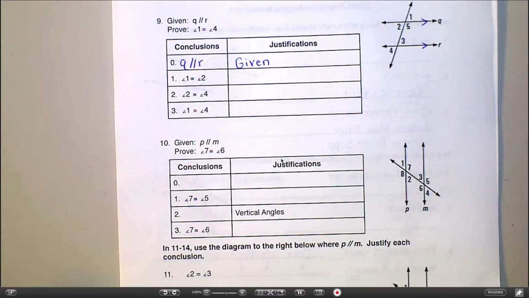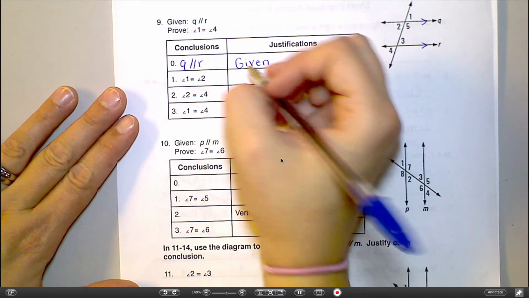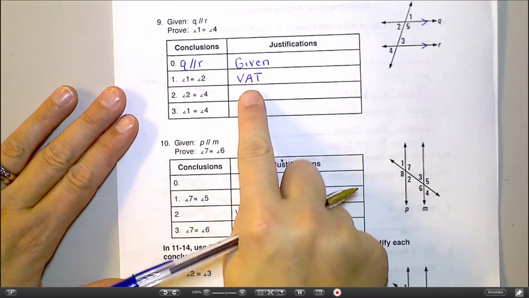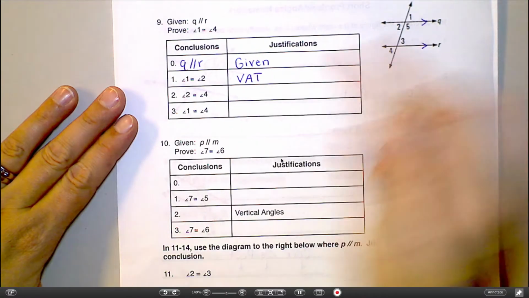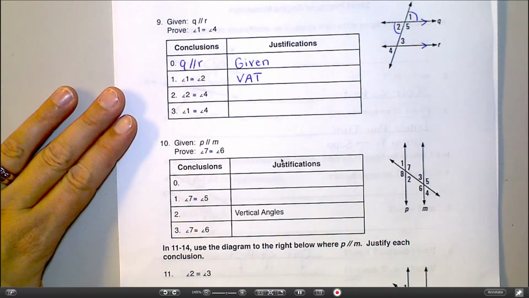How do I know angle 1 is equal to angle 2? Hunter? Because it's vertical. Vertical, yep. Ladies, can you stop talking, please? Thank you. It's the vertical angle theorem, which I don't know if I showed you this yesterday, but I abbreviate it this way, vertical angle theorem. Okay, you can write vertical angles too, as long as you know it's because they're vertical angles. I'm good. Hunter? The next one?